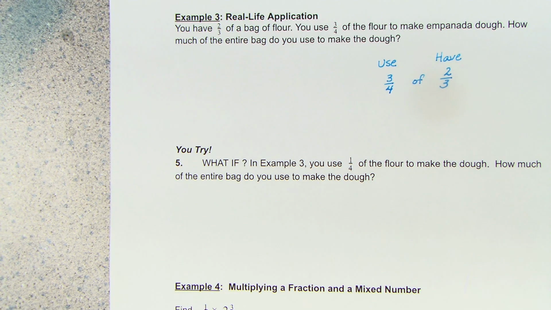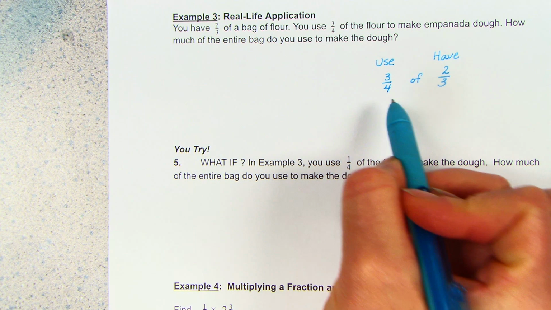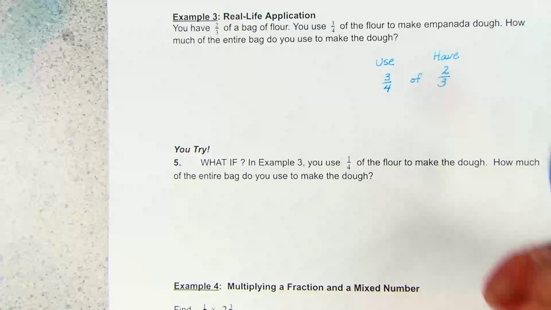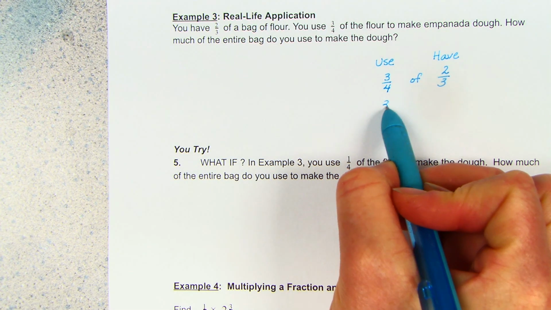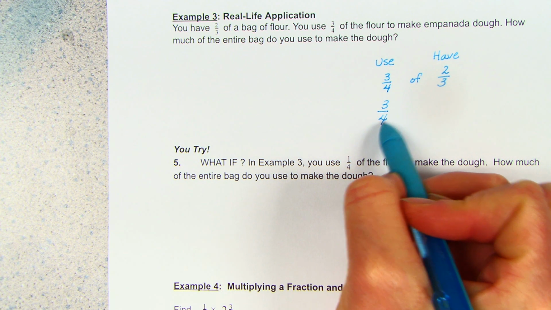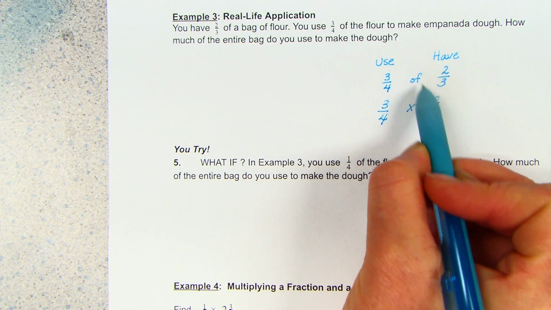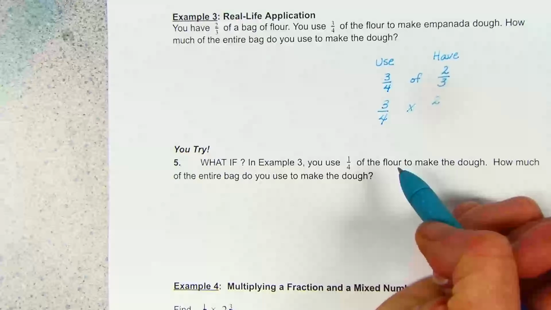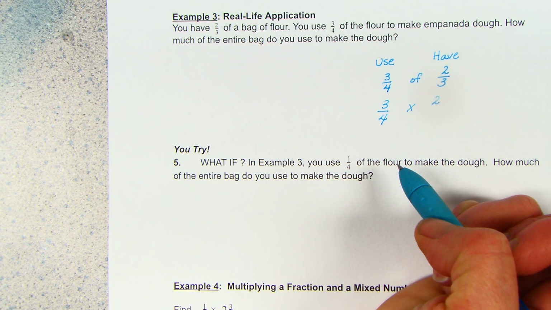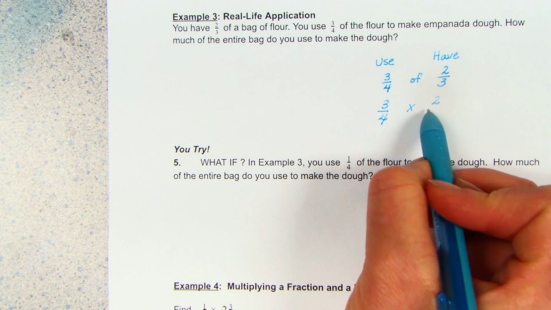Is that better? Okay. We're going to do it both ways. We're going to do it with a picture, and we know that of means to multiply. I think that's especially powerful with fractions and also with percents or decimals. That's a really useful thing.